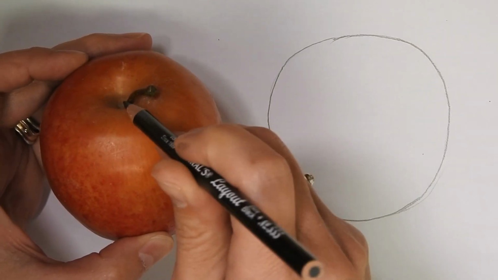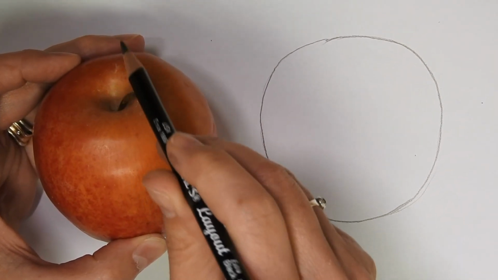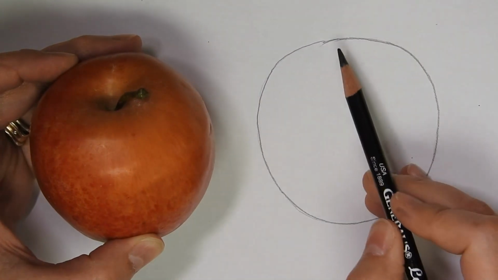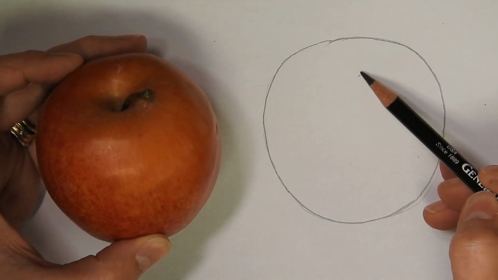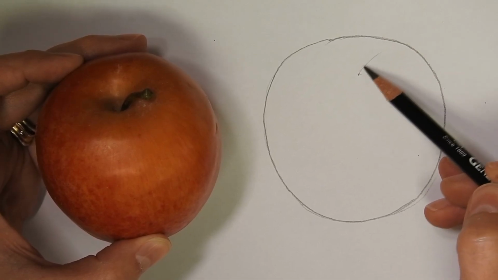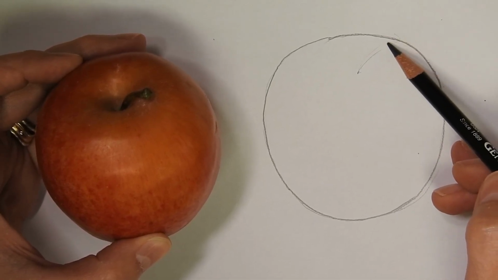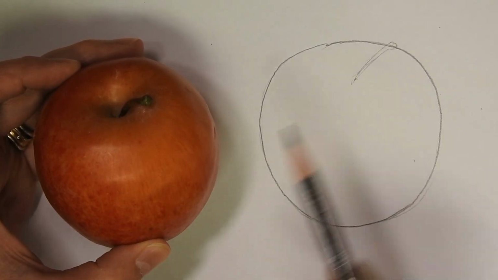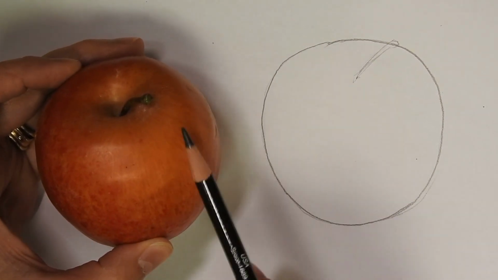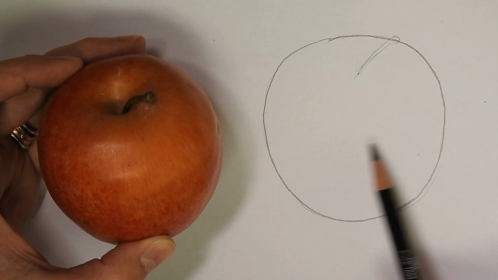The stem is coming from the middle point here. It's not coming from the very top, so it's tempting to put the stem right here, but it's actually down about here. So the stem is actually sticking out about like that. Okay, and then we're going to start thinking about those contour lines, and I'm going to start with the ones that go around this way.